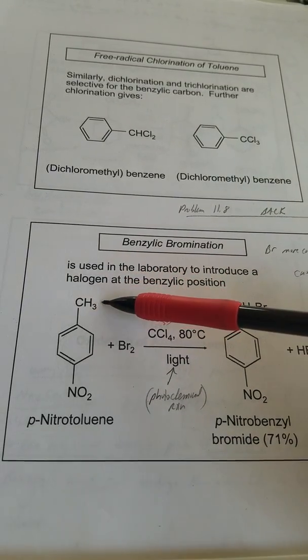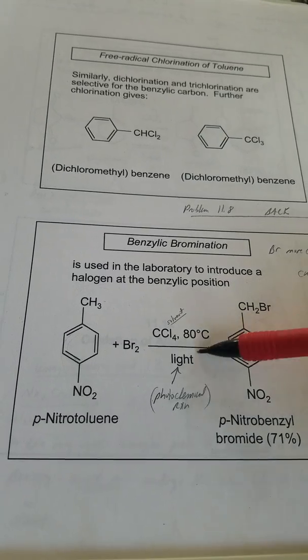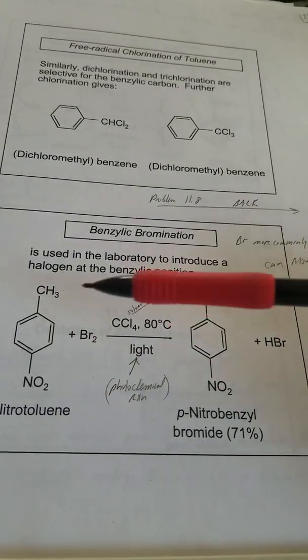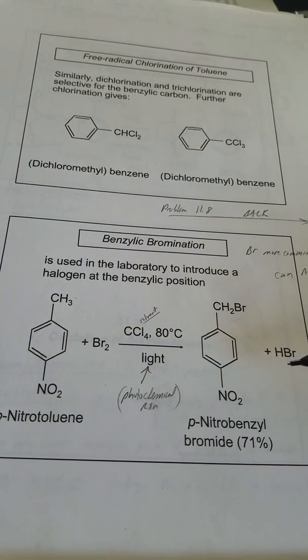So my benzylic hydrogen is going to be replaced by a bromine. The benzene ring is not going to be affected in any way. And, of course, our hydrogen that came off here is going to be picking up the second bromine in this molecule.